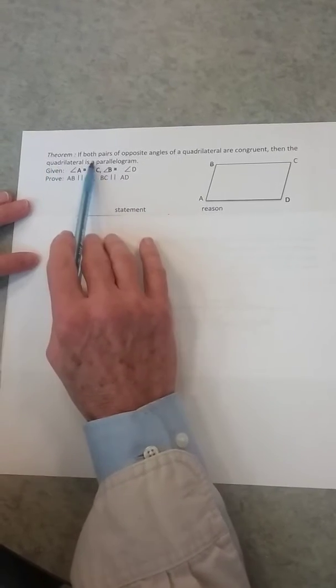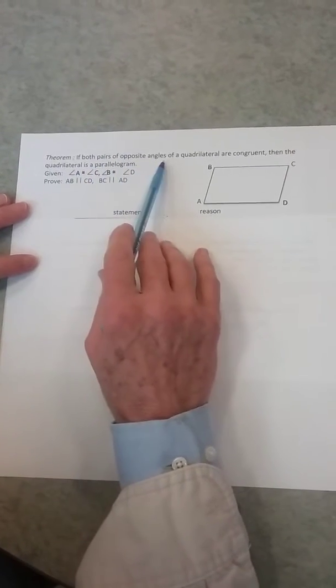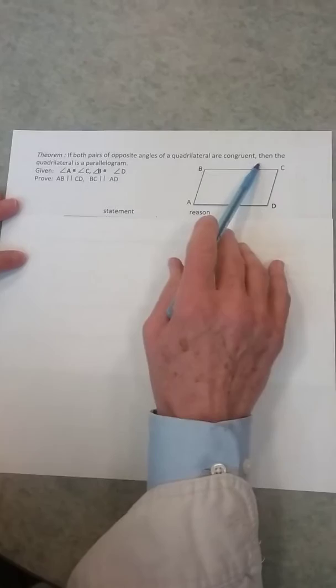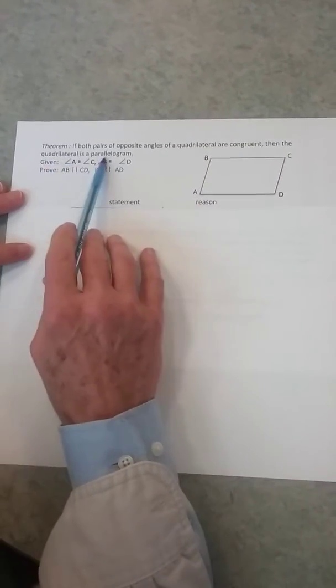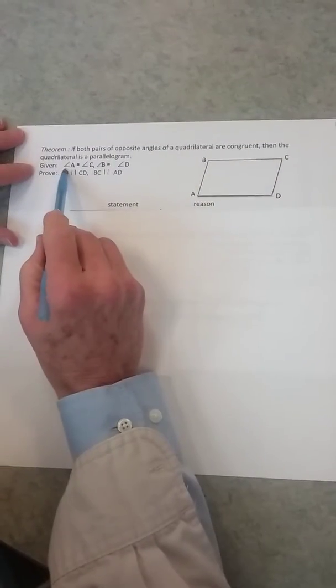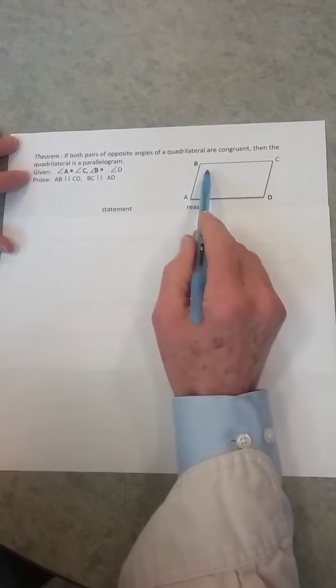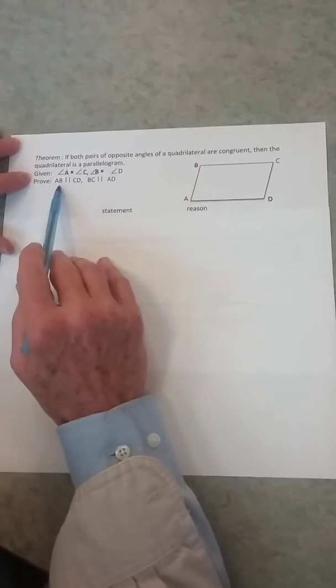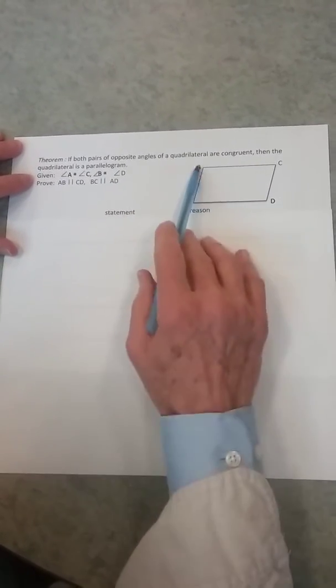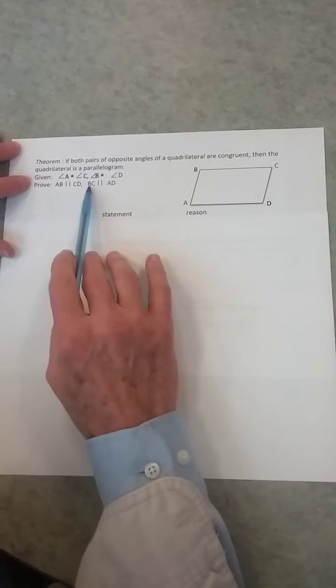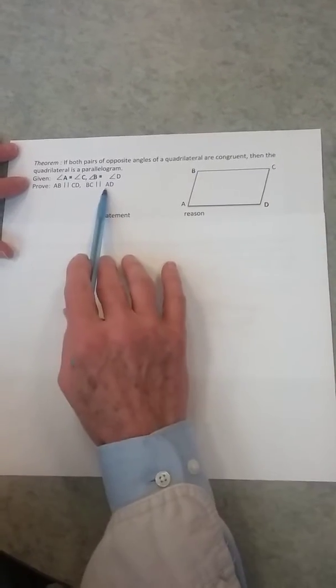Today we're going to prove the theorem that if both pairs of opposite angles of a quadrilateral are congruent, then the quadrilateral is a parallelogram. Notice here we're saying that angle A is congruent to angle C, and angle B is congruent to angle D. And with that, we're going to prove that line AB is parallel to CD, and BC is parallel to AD.